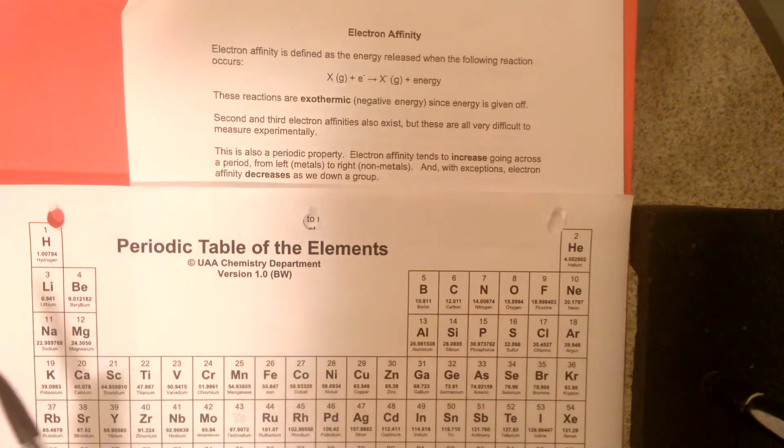So who has a greater affection, a greater attraction for electrons? It would be the non-metal elements, because they tend to form negative ions when they react. So looks like the addition of electrons would favor non-metal elements.